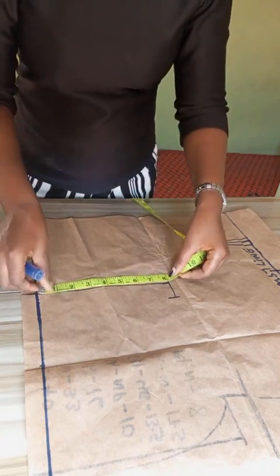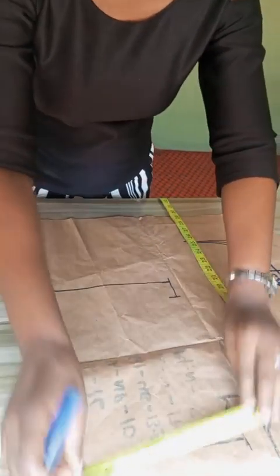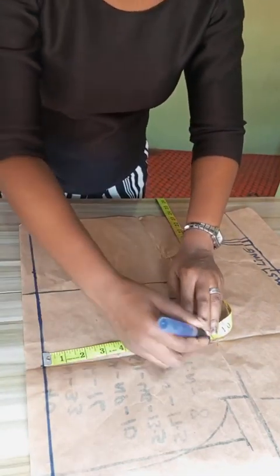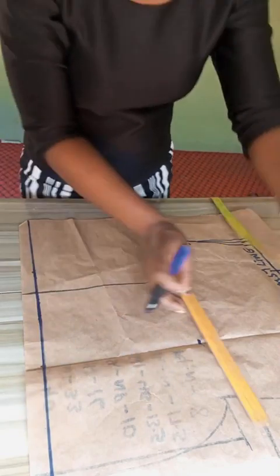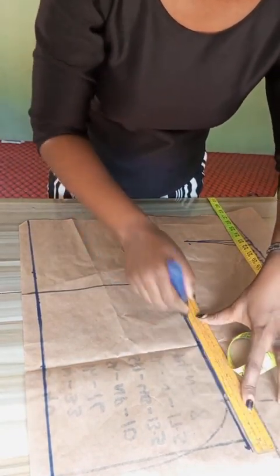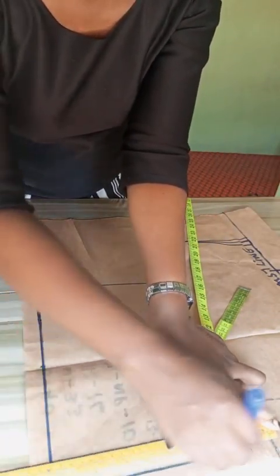So now look at the armhole line. I have 8 inches there, so I want to create a straight rectangular line. So I'm going to mark 8 inches at the sleeve mouth and at the middle of the sleeve. Then I will connect it together. So I've gotten a rectangular shape, and that is my sleeve area.